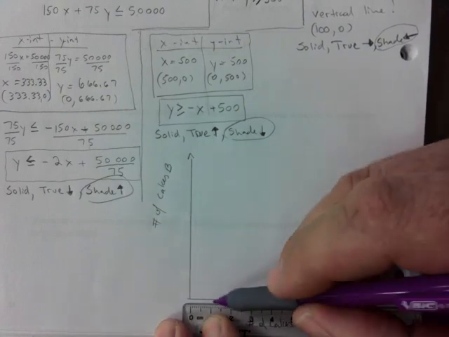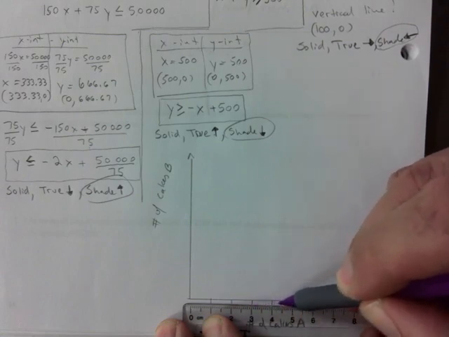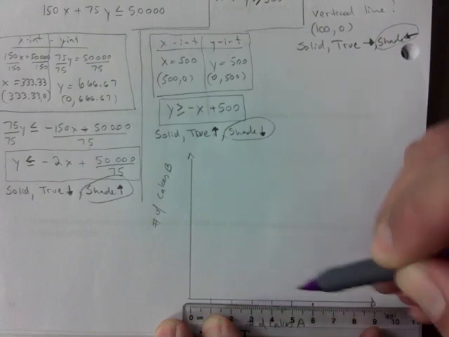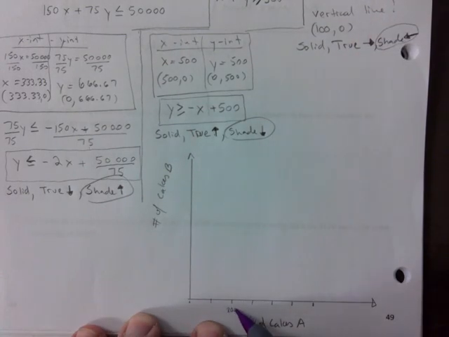Let me see here. I'm going to try 100, 200, 300, 400, 500. I'm going to go to 600 just for good measure there. So 200, 400, 600. That's what I did.